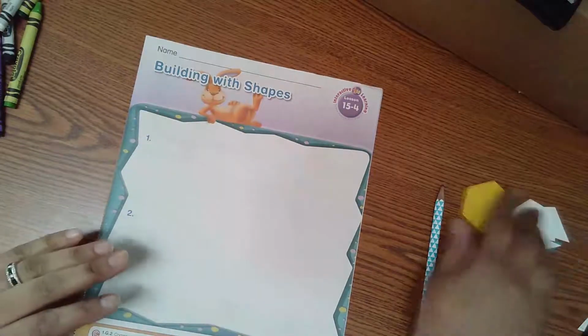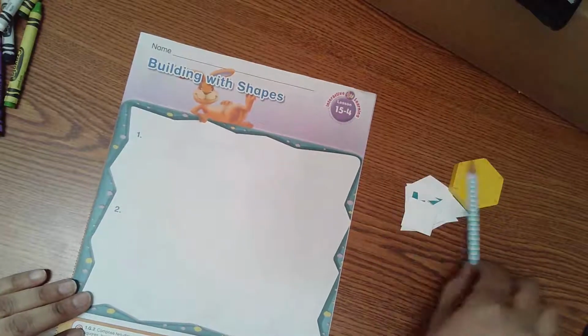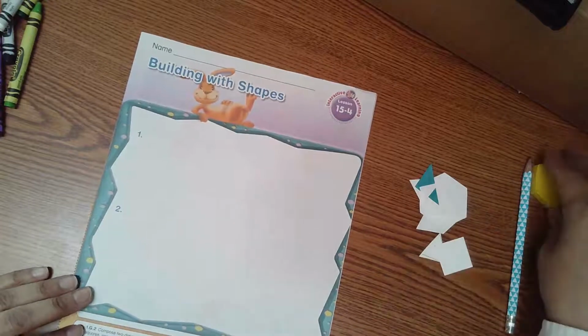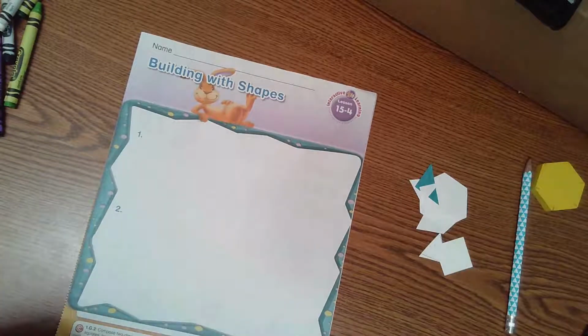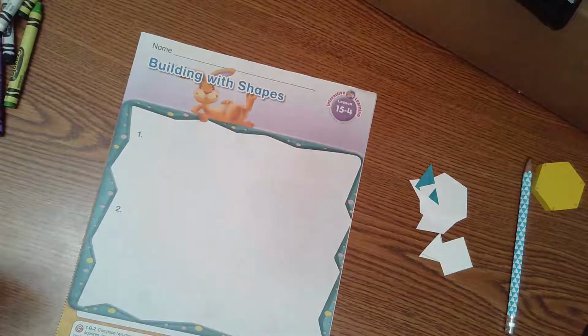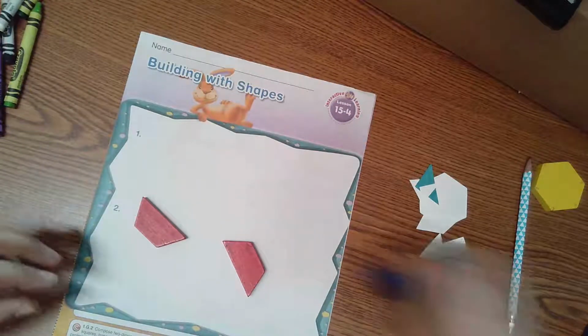So for example, as I said, remember previously we traced the shapes and we cut them. Please keep them till the end of this topic because you will be using them in a different lesson. All right. So for example, I'm gonna draw or make a boat. So I'm gonna use some of the shapes I have to build a picture.